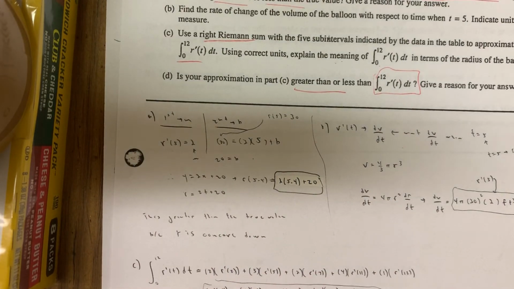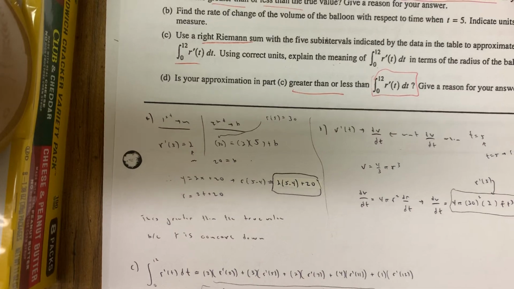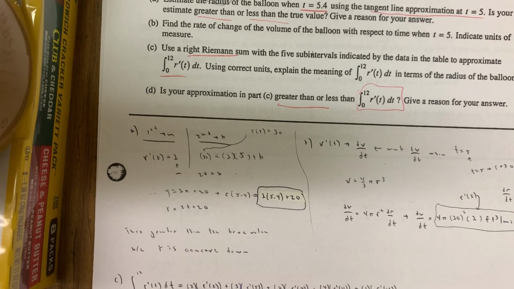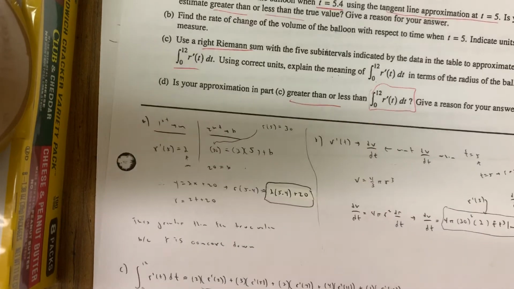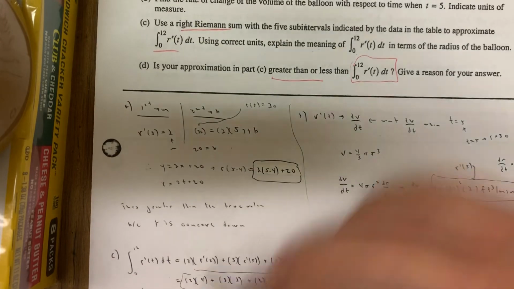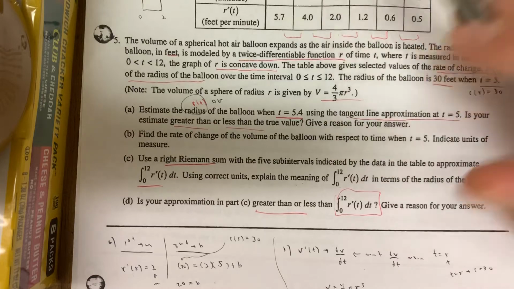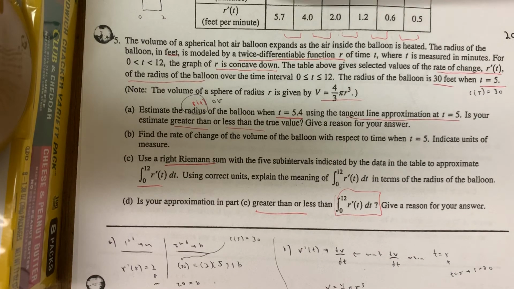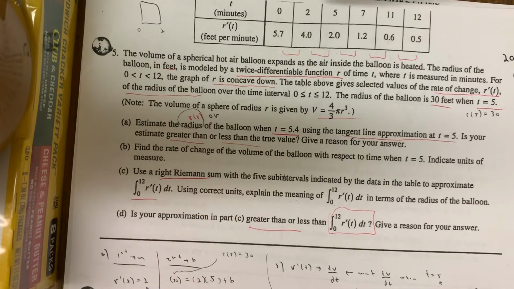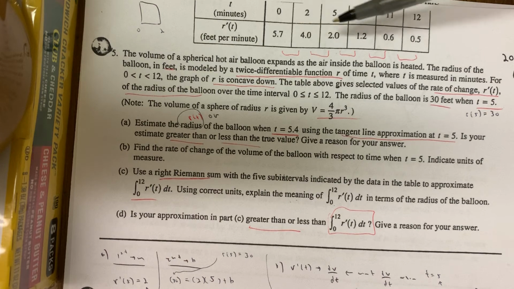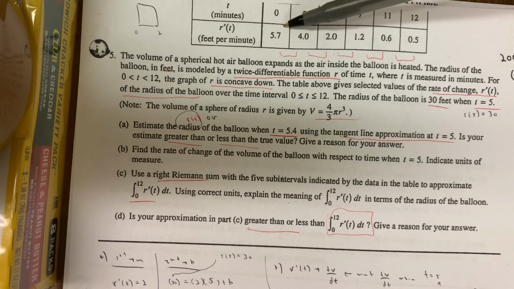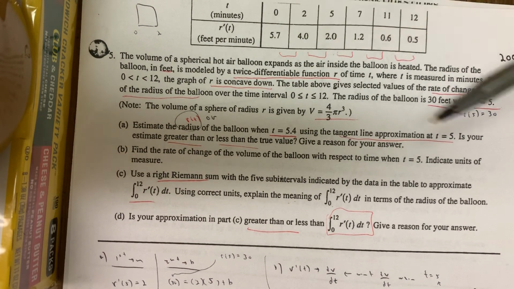If you do a left or a right Riemann sum, you want to think about whether a function is increasing or decreasing to know if it's an over approximation or an under approximation. The problem is, r prime right here, they don't tell you whether or not it's increasing or decreasing. If you look at the chart right here, a lot of people are going to say that it's decreasing, okay? But the problem is you don't really know what's happening in between. This is where it's really tricky.